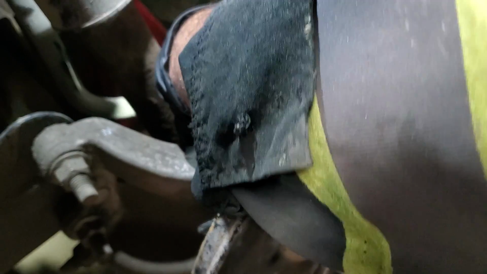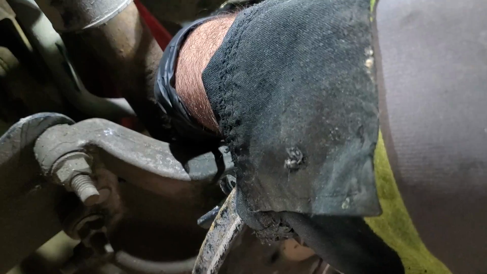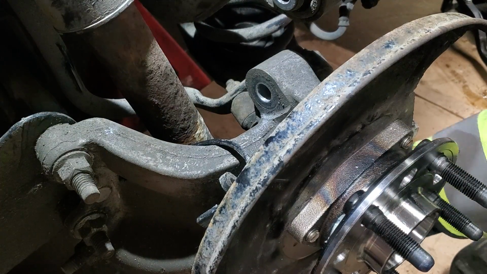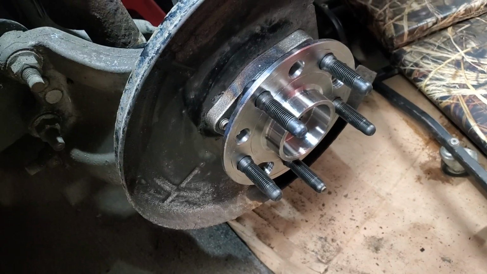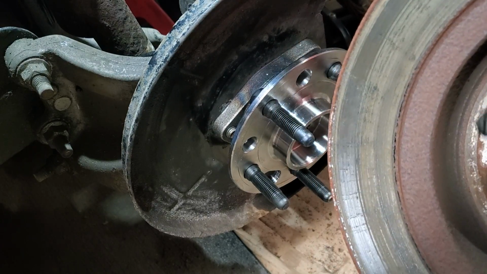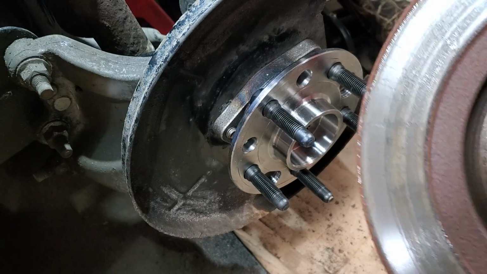Now we'll just do the bottom one, so you guys cannot see anything, but there is not much to show. We just torque those bolts. Fantastic. So next we will grab our rotor and clean this surface from rust where it touches the new hub.